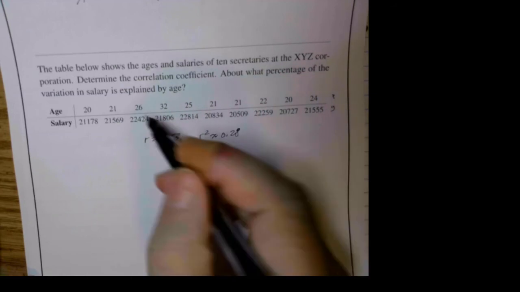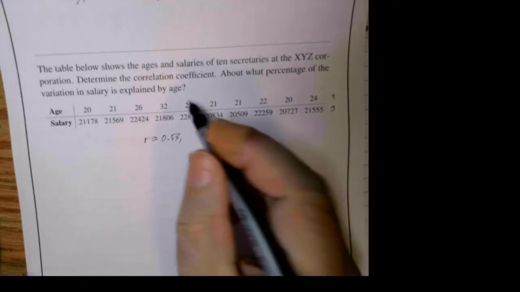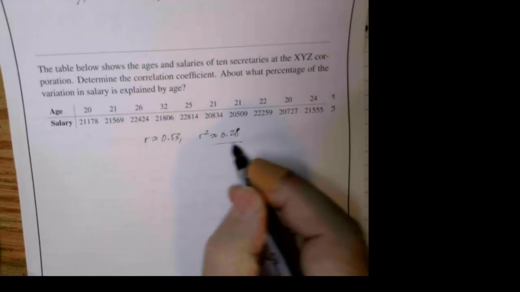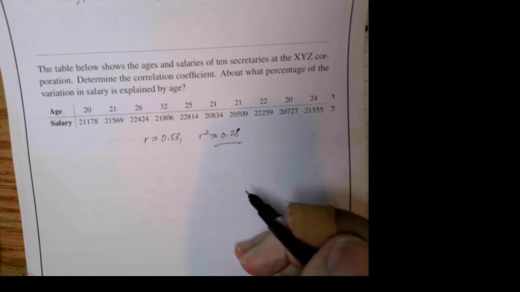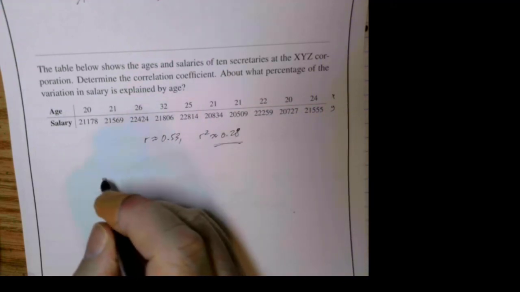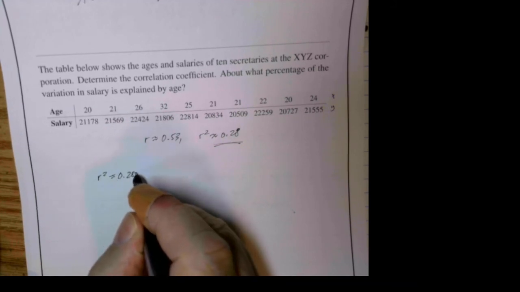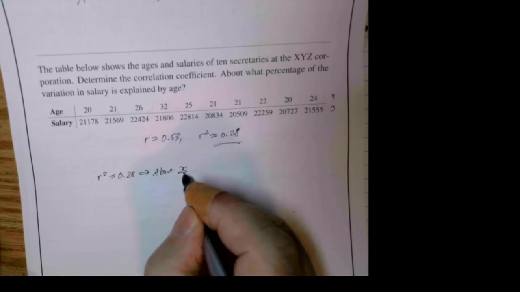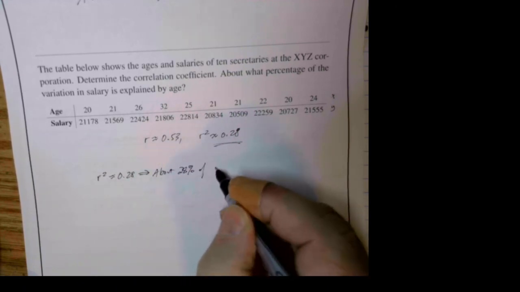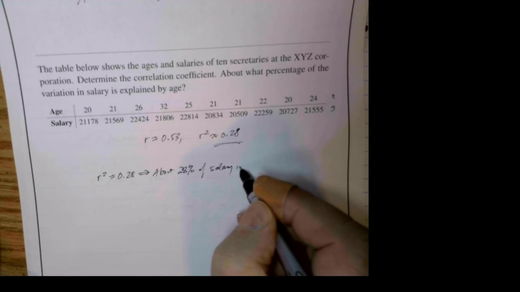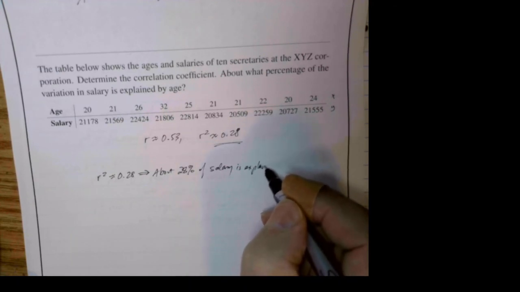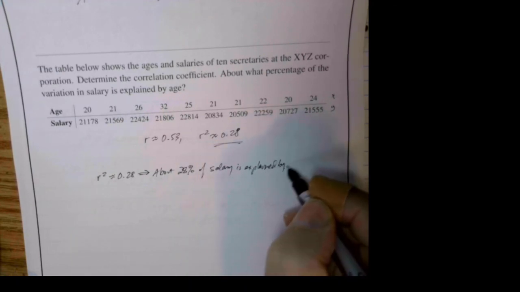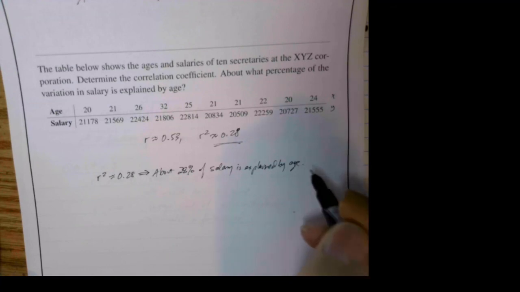Okay, about what percentage of the variation in salary is explained by age? We use R squared, interpreted as a percentage, to answer that question. So R squared is about 0.28, so that says that about 28% of salary is explained by age, at least as far as we can tell from this data.